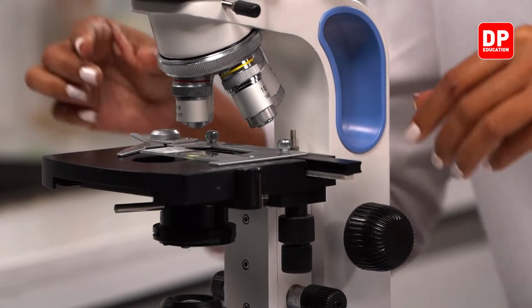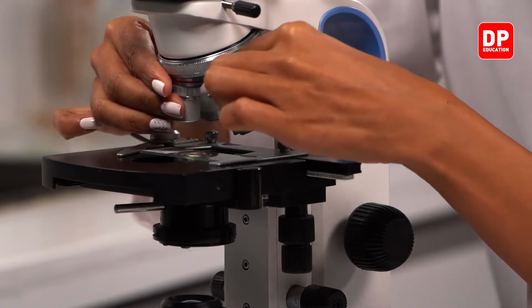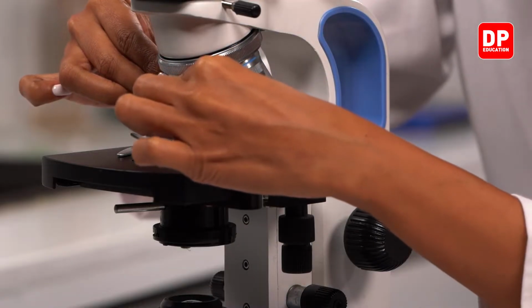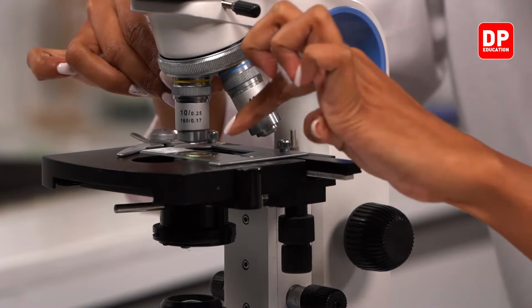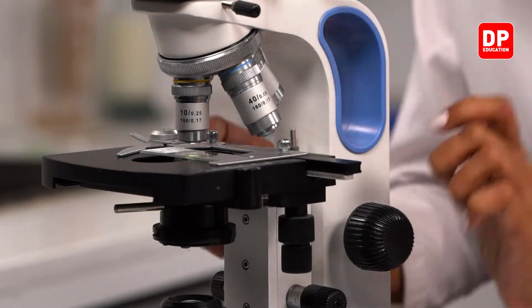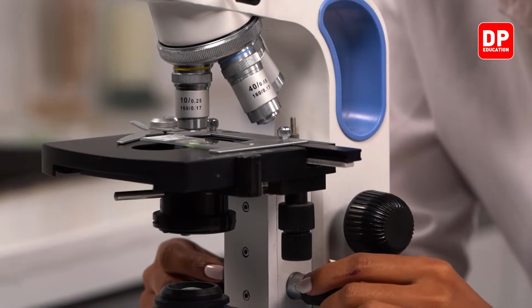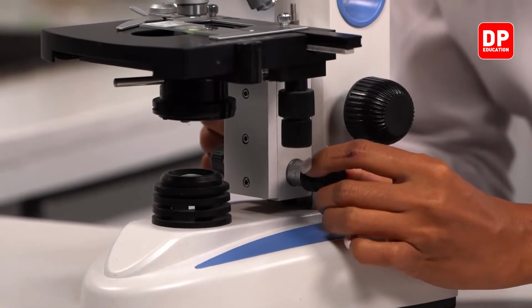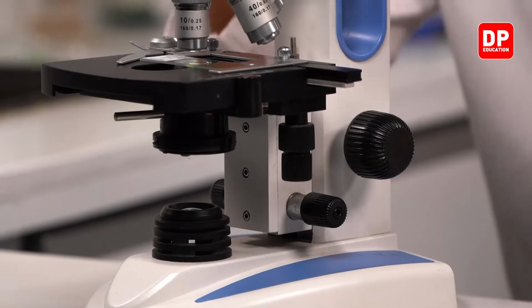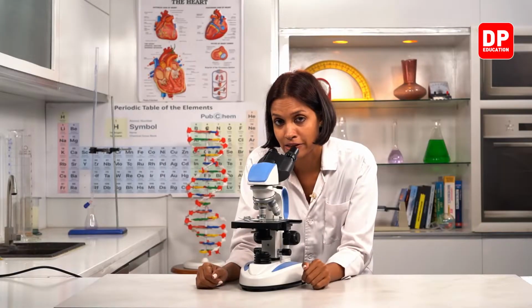Then we can change the objective lens by rotating this nose piece, right? So we have to be very careful when we do this, not to damage the lens, right? And then while looking at this, with the fine adjustment knob, we can get a clear image of a particular part of the slide.